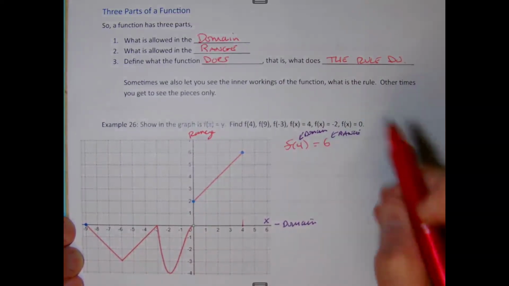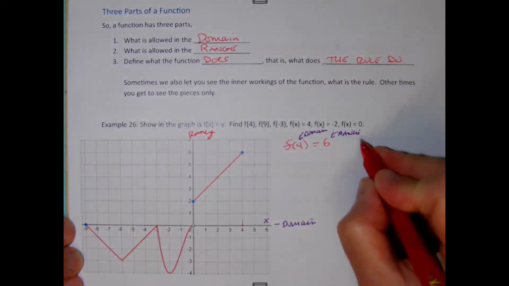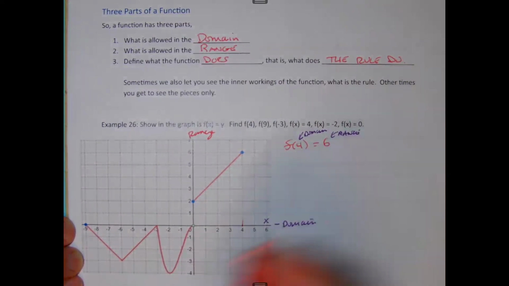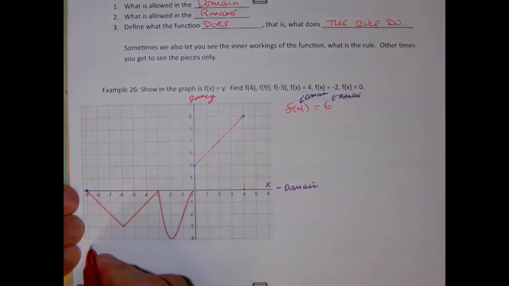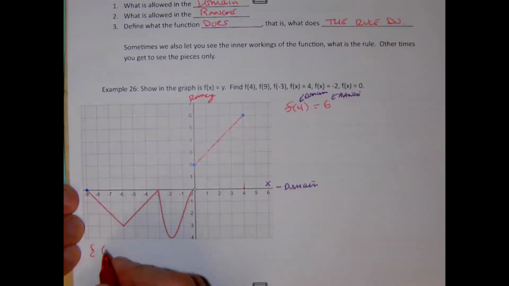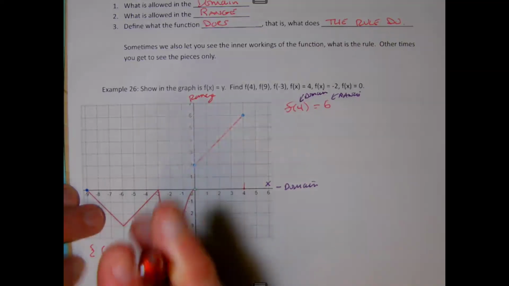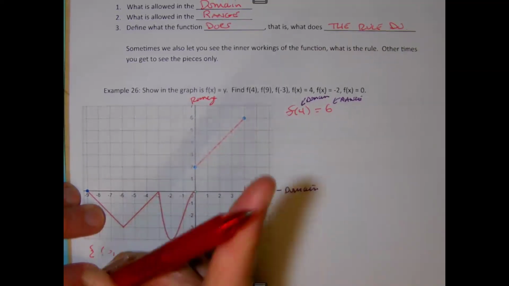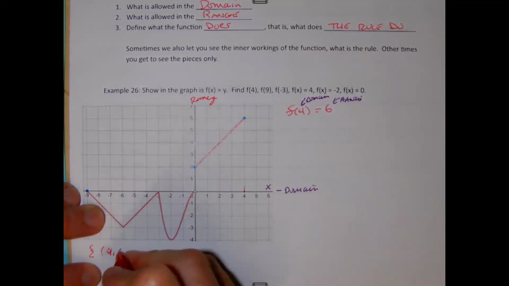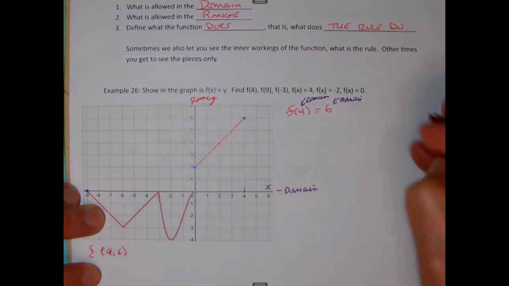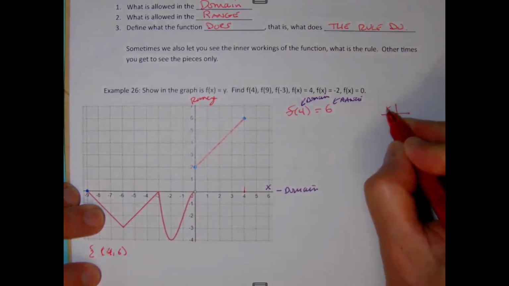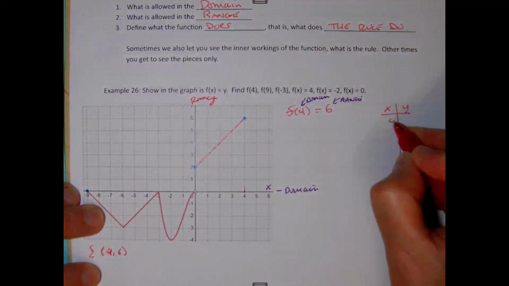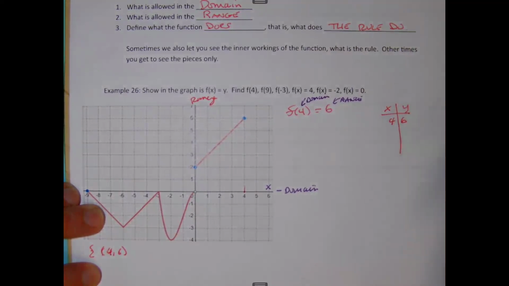As an ordered pair, 4 connects to 6. And as a table, 4 connects to 6.